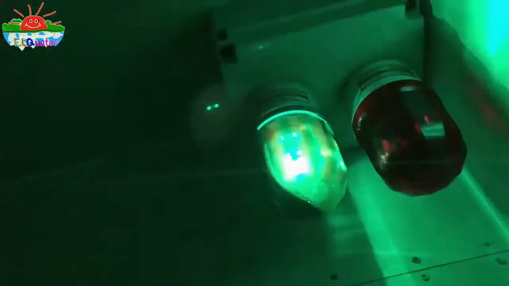So in 30 seconds, this one here will turn green, and then we can actually open the next door. It has a safety feature also if something happens, so we can go out. The safety feature is an emergency button, so all the magnetic valves stop.